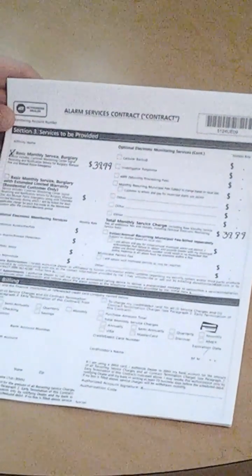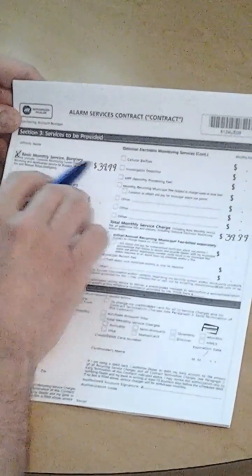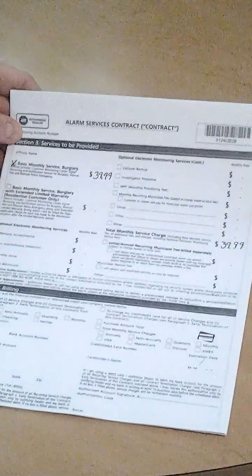Alright, so the first one that we're going to do, you can see, is basic monthly only burglary at $39.99. This is for a commercial account only on a landline account. So the total is $39.99. That's the end of that one.